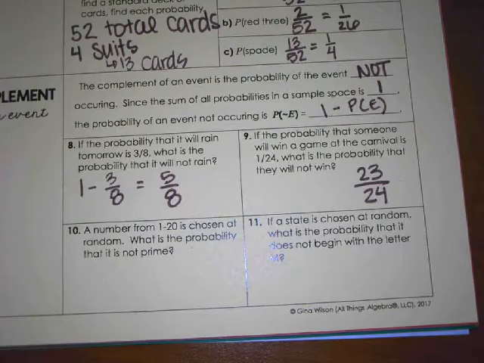What number am I on? 17. 18. Did I skip 13? No, you said 13. So it's 2, 3, 5, 7, 13. I did say 13, I just didn't put it up. Oh, 11, 13, 17, 19, 8.